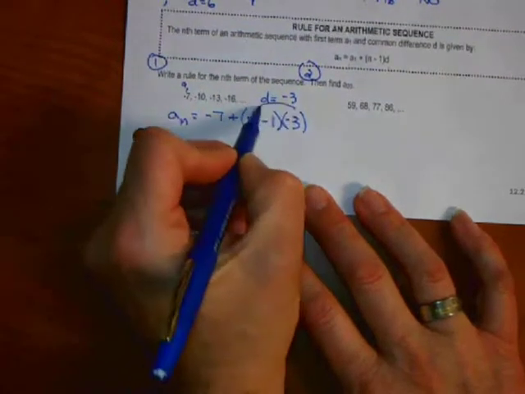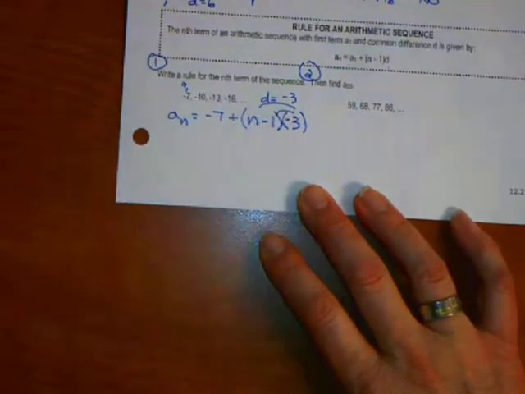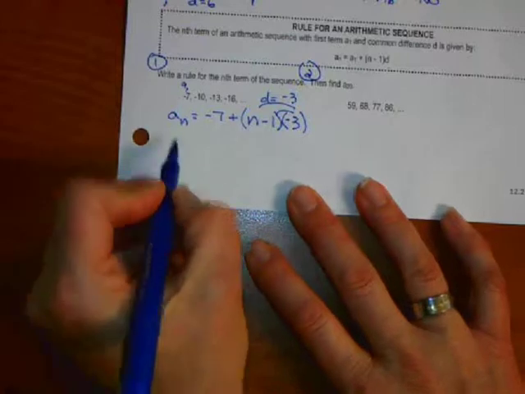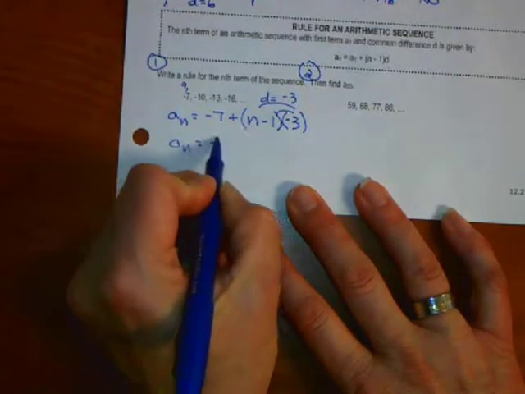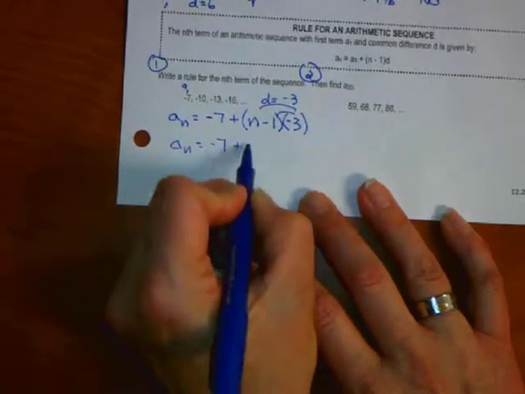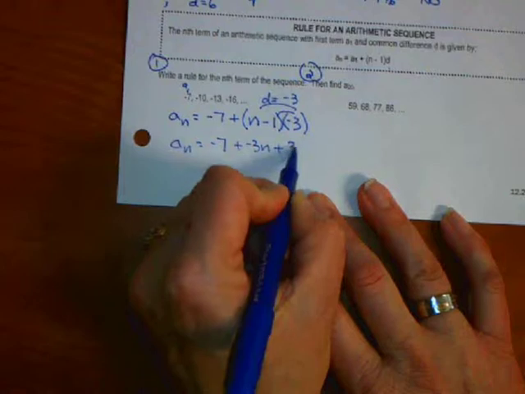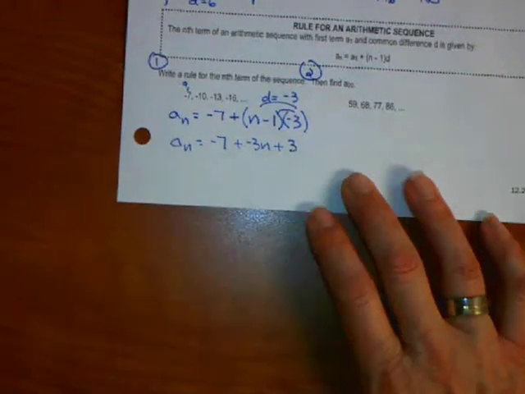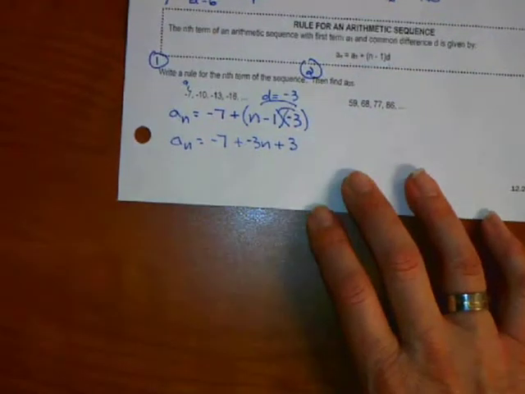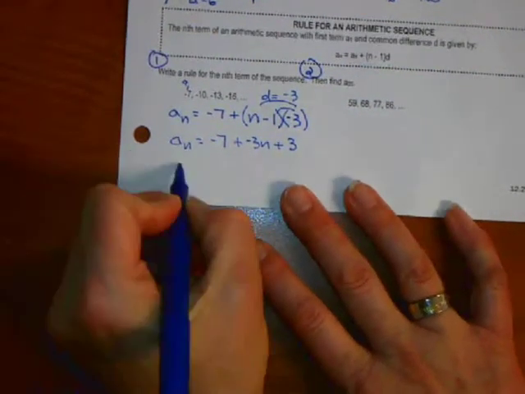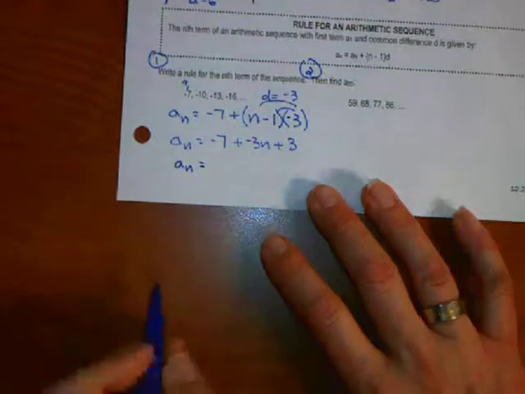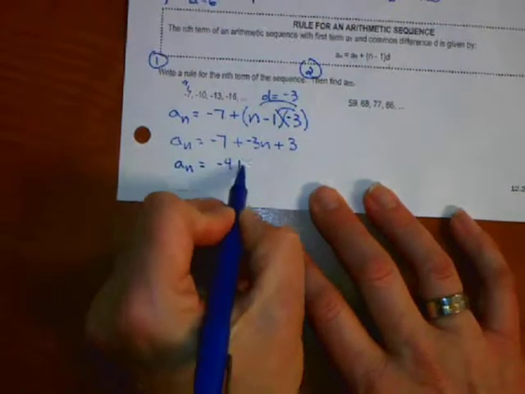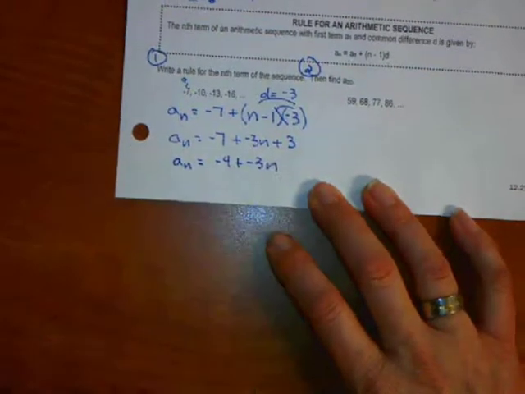We're going to distribute that. In order to write the rule, we've got to make it prettier. So A of n equals negative 3n plus 3. Distributing, and simplifying by combining the like terms, it would be negative 4 plus negative 3 of n.